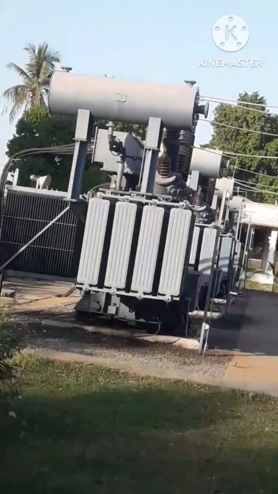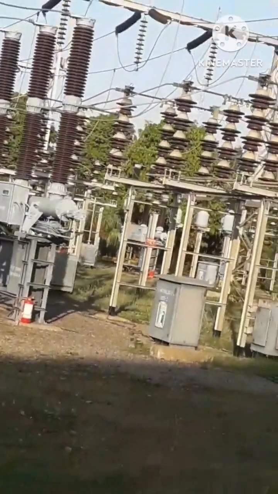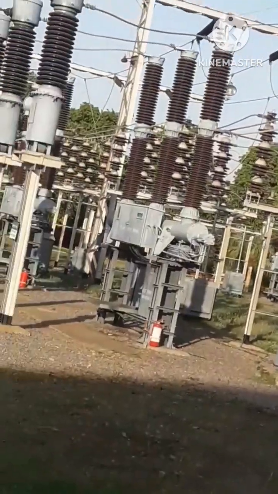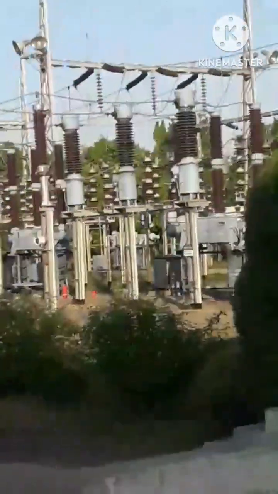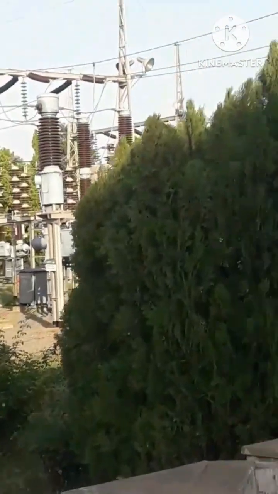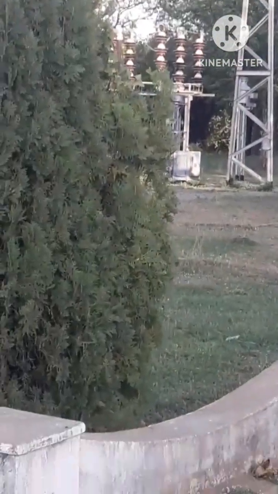So this is about the hydropower plant, and this is where the power is generated. The generated power is connected to the grid in the hydropower plant, and from there the transmission happens. So this is about the hydropower plant which I recently visited.